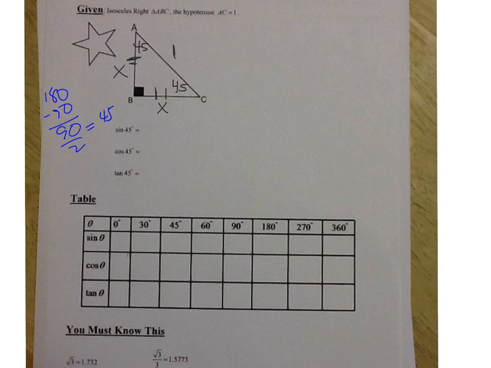So inside the star you want to write, it's a 45, 45, 90 right triangle. So make yours nice and neat inside that star. All right, so we're missing the side, and they're both x because they're both equal to each other.